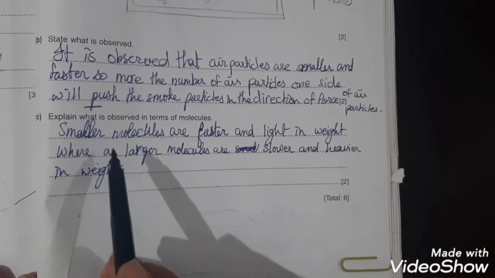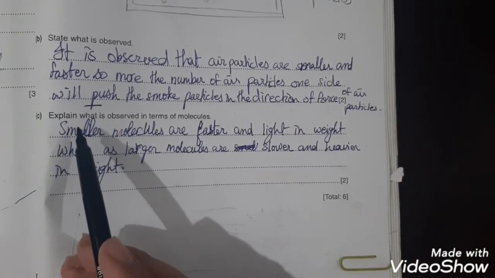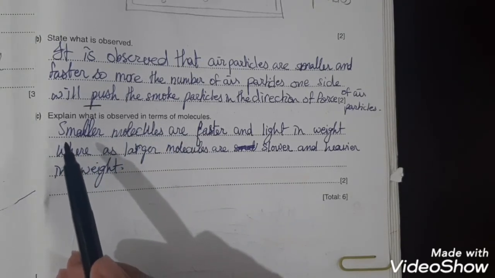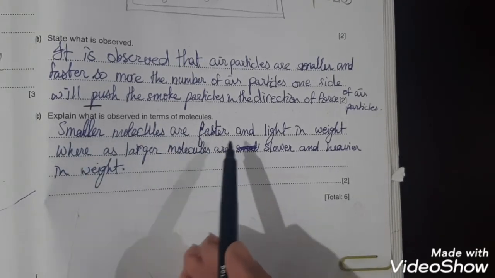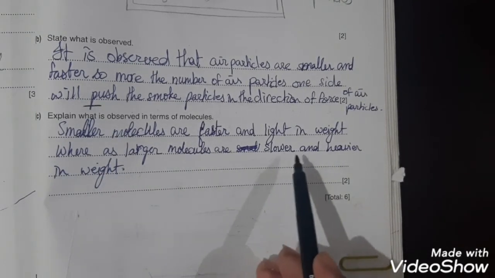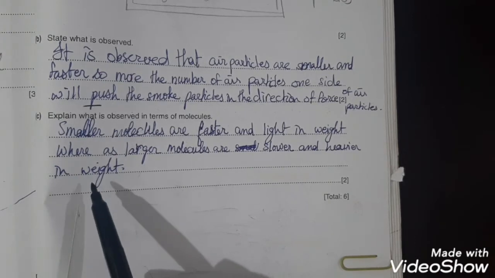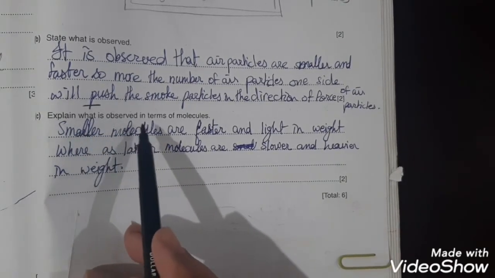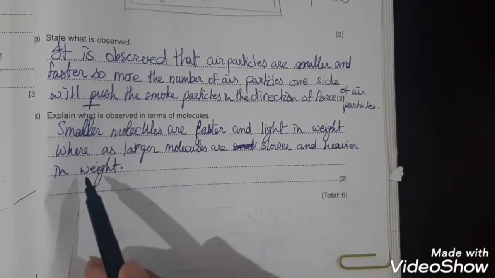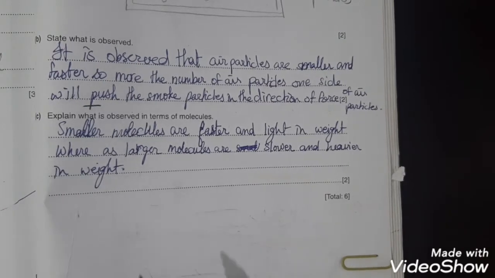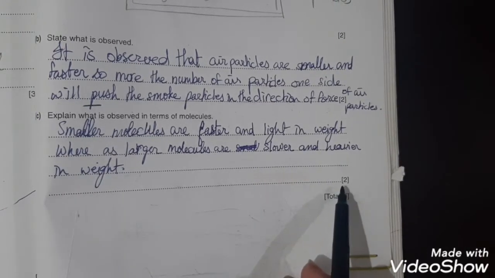Then question C states explain what is observed in terms of molecules. So smaller molecules are faster and light in weight, whereas large molecules are slower and heavier in weight. So the question states what is observed in terms of molecules. So we will write this answer as the final answer. So in this we will have 2 marks.